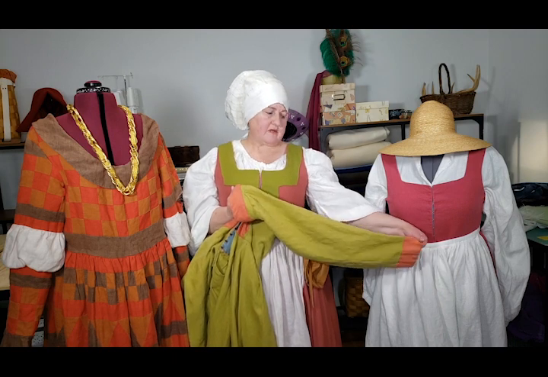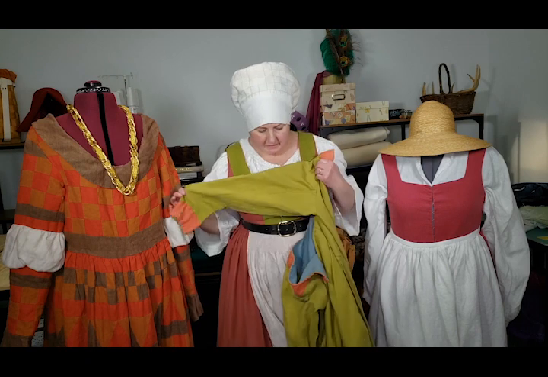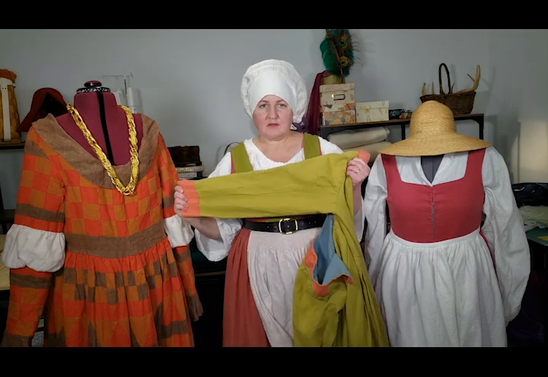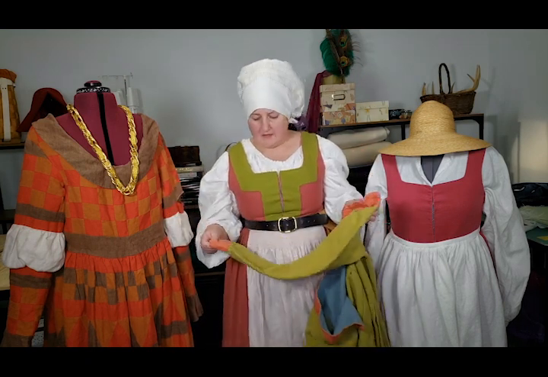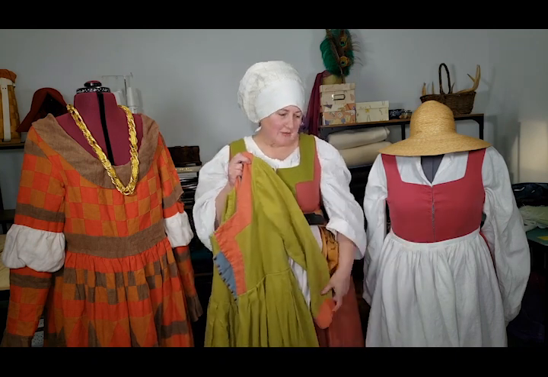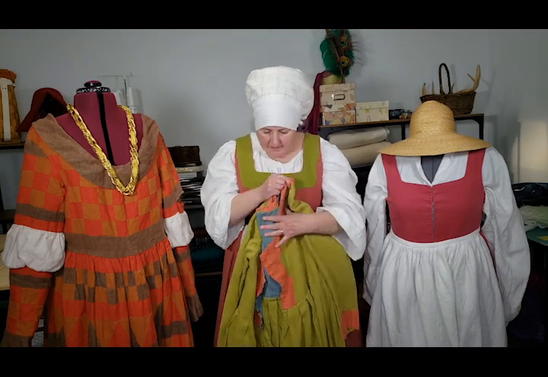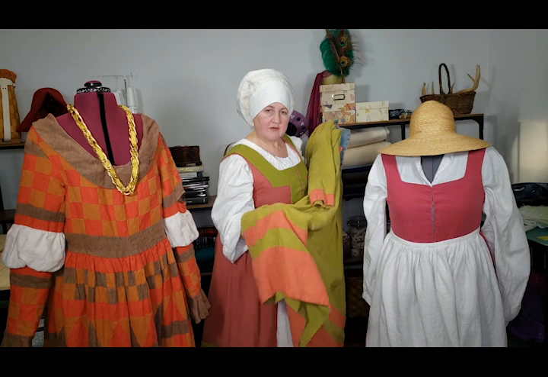A German sleeve differs from our modern sleeve because the seam on a German sleeve goes up the back of the sleeve. And then to top off the dress, you have guards on the wrists, you have guards here, and then you have guards down here at the bottom.